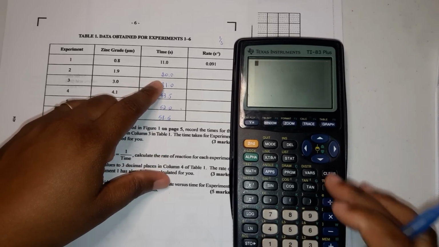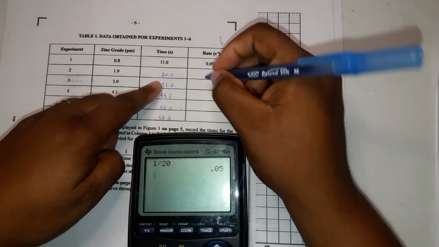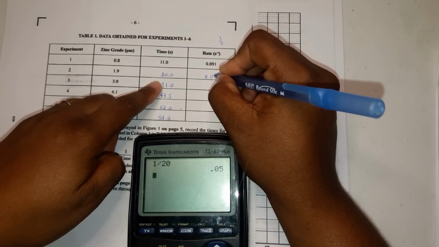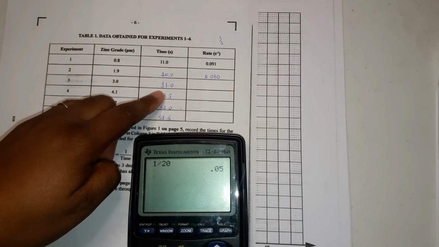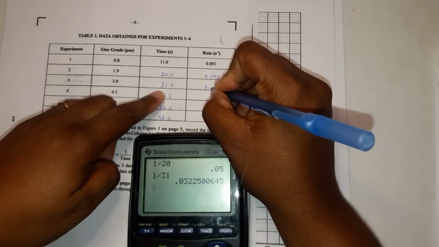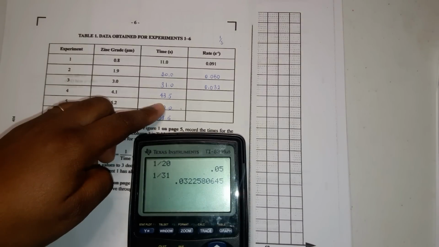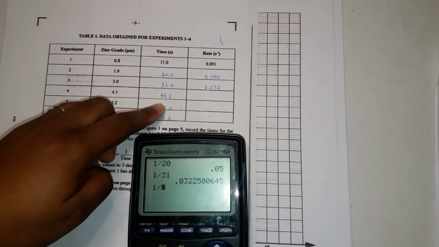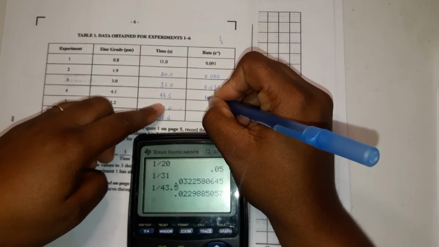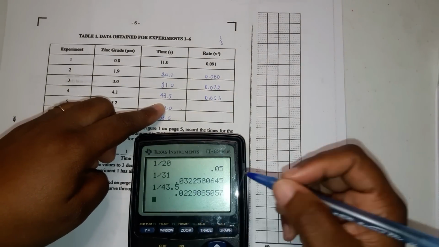So I'm going to say 1 divided by 20, 0.050. 1 divided by 31, 0.032. 1 divided by 43.5 equals 0.023, because this will bump up that.